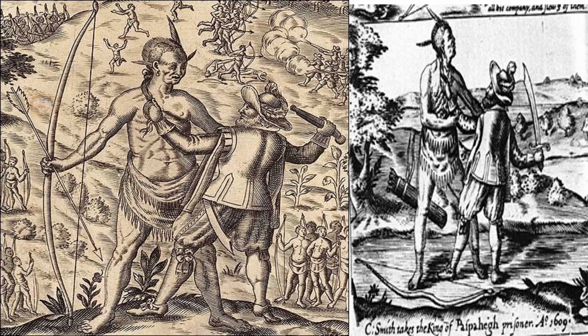Additionally, hand-to-hand combat was often a losing proposition for English colonial soldiers. Even though they had iron weapons, and in many cases armor, Native American warriors were often bigger and stronger than they were, making the use of ranged weapons like muskets all the more important.